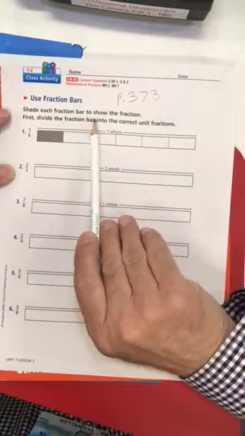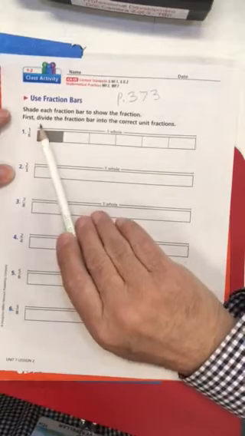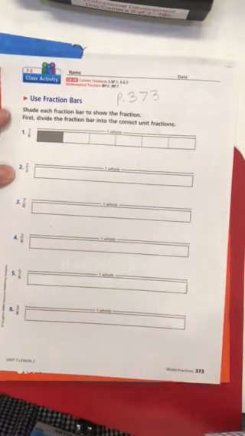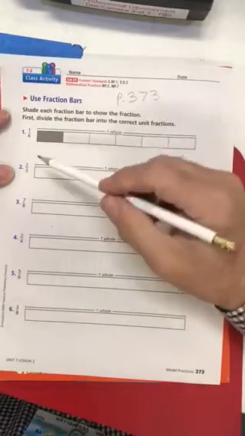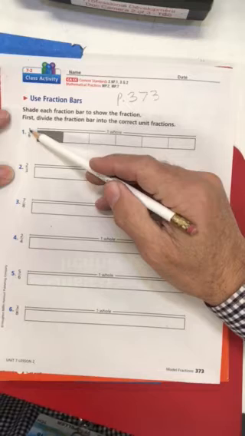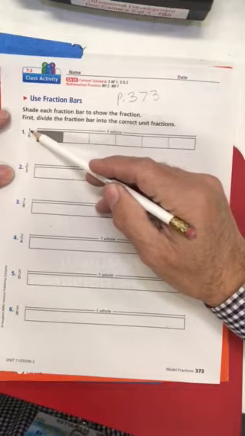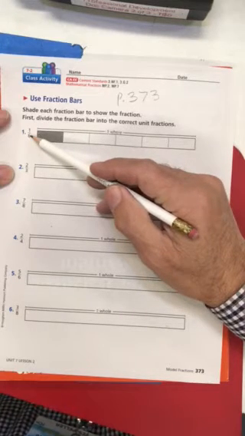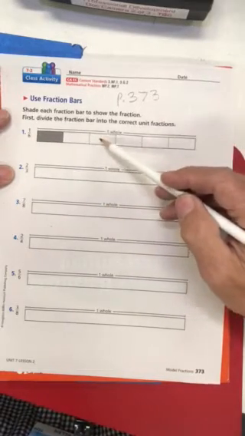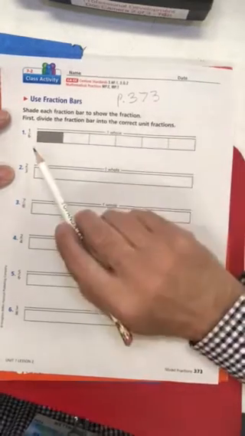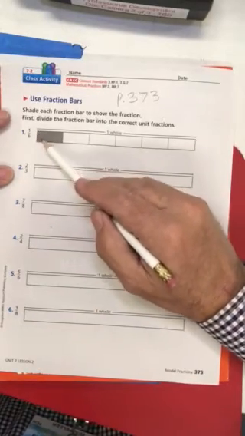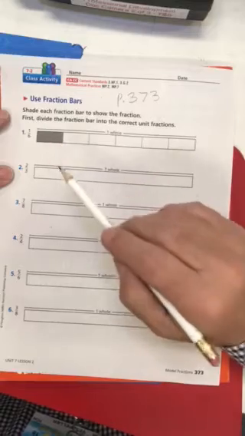Shade each fraction bar to show the fraction. First, divide the fraction bar into the correct unit fractions. Just as a review, remember a fraction is made up of a part and a whole. The top number is the numerator, the bottom number is called the denominator. The denominator tells us how many equal parts the bar has. The top, the numerator, tells us how many parts we're talking about.